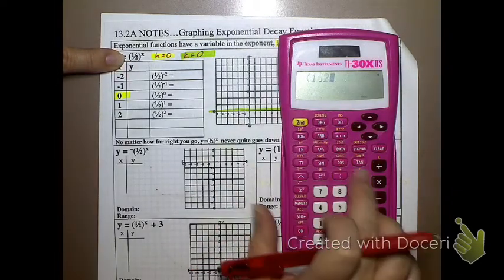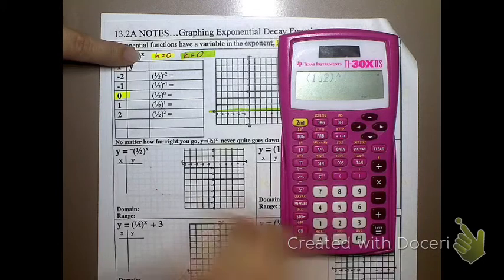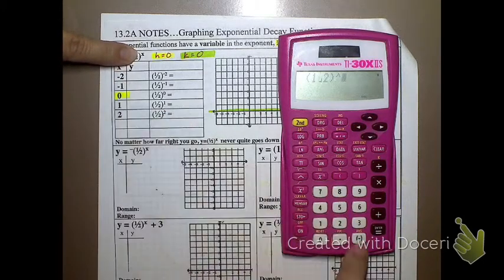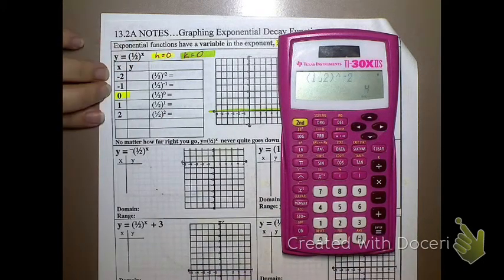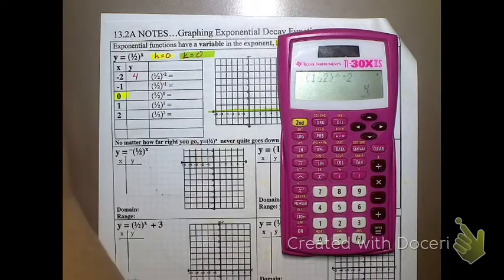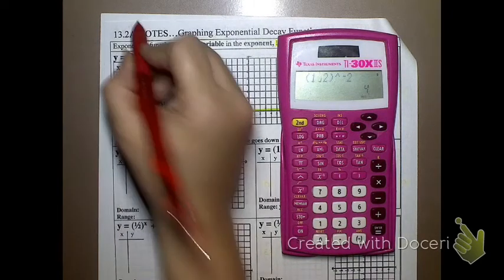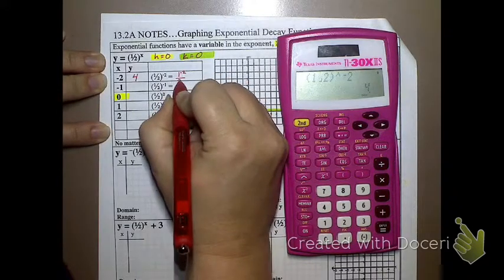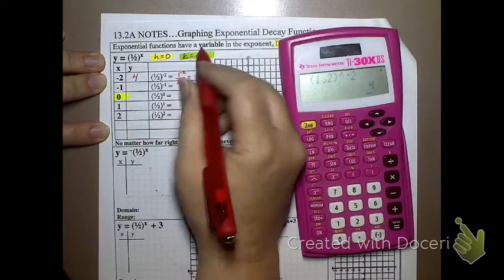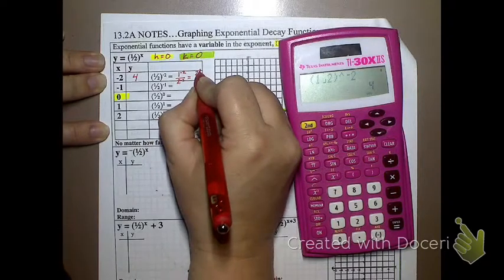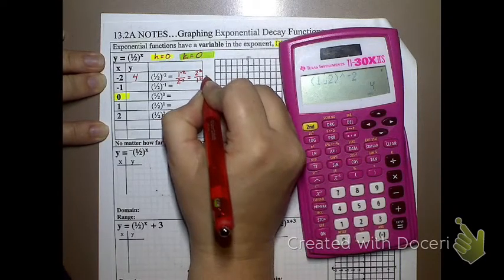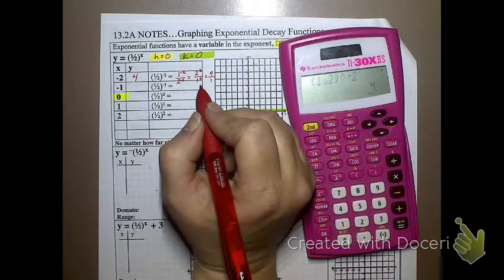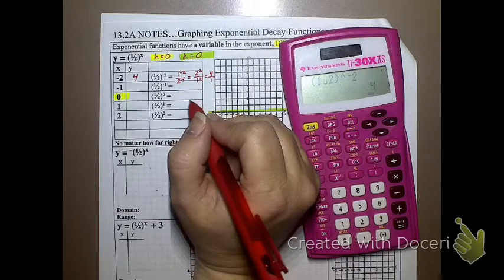So parentheses 1/2 to the -2nd power is 4. Why is that 4? Because if it's to the -2nd, that's going to be 1 to the -2nd over 2 to the -2nd. And to fix those negative exponents, you got to move the 2 to the top and the 1 to the bottom, and that gives you 4 over 1. So fractions, when you raise them to negative exponents, end up flipping.